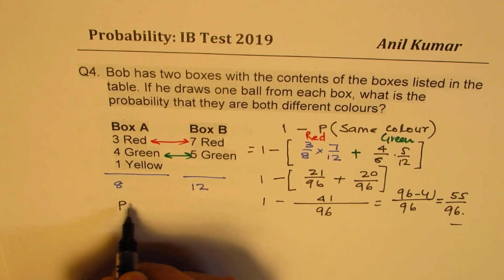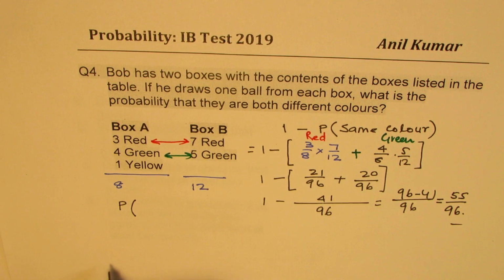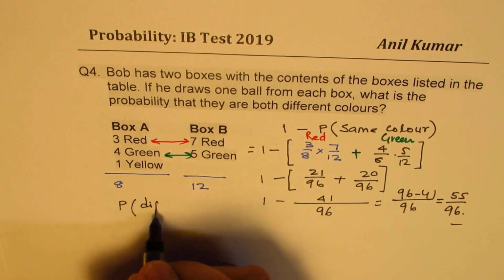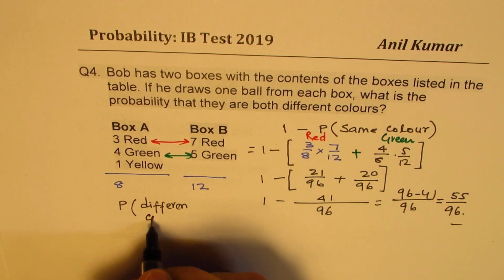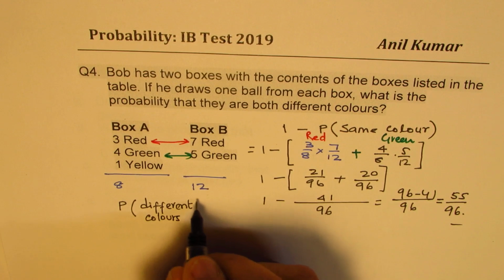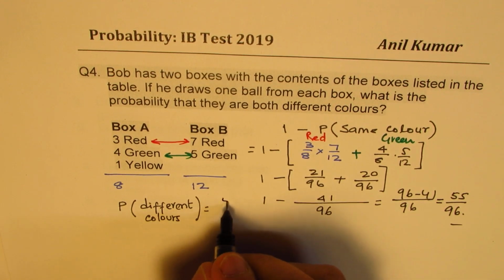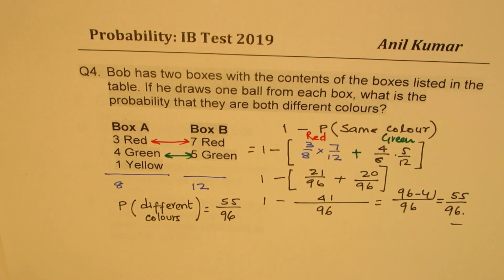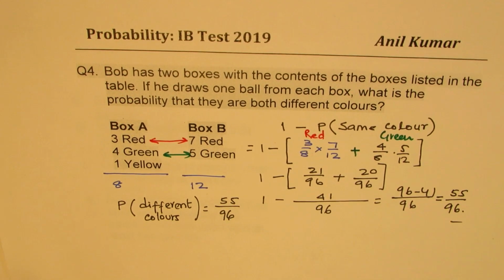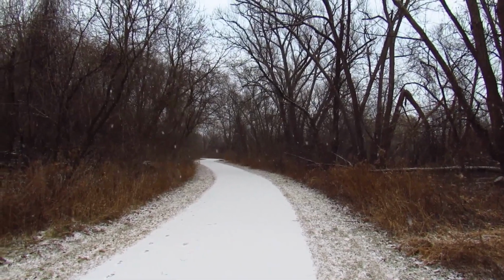So the probability, in this case, of different colors is equal to 55 over 96. Perfect. Now let's move on and take question number 5. Snowfall.